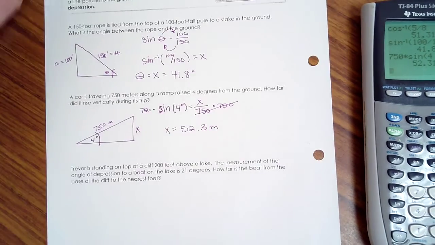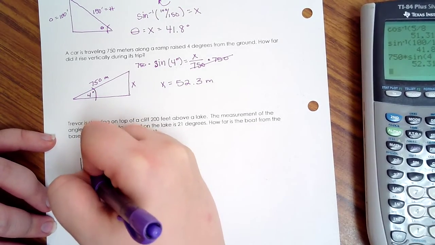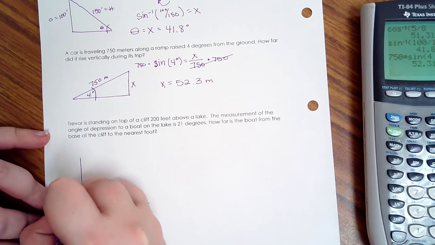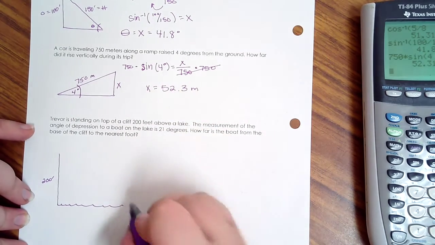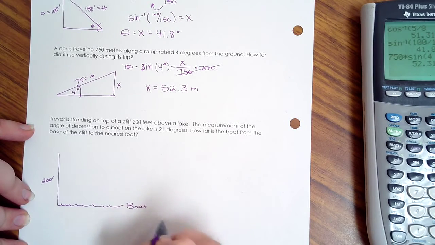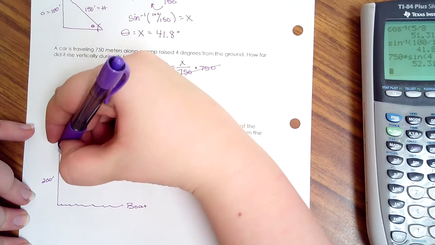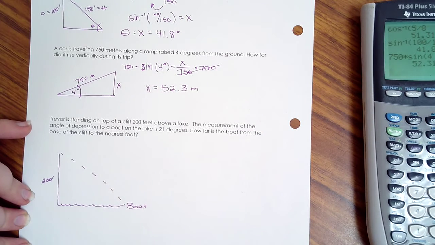All right, last one. Trevor's standing on top of a cliff 200 feet above a lake. All right, here's your cliff. Here's your water. The measurement of the angle of depression to a boat on the lake is 21 degrees. So if my boat is out here on the lake, yes, I'm just going to write boat, and he is looking from the top of the cliff down to the boat. I don't know why it curved there. Sorry about that. It says the angle of depression is 21 degrees.